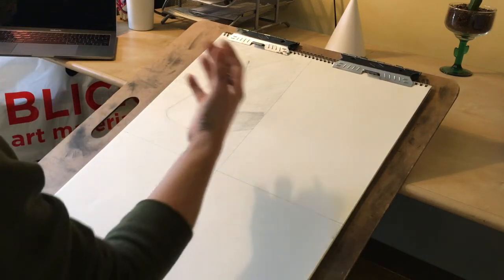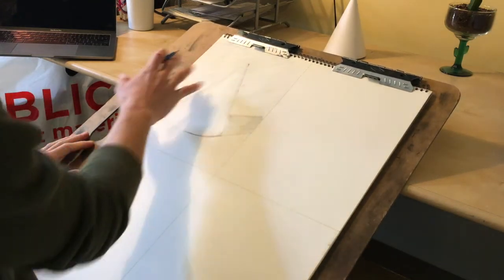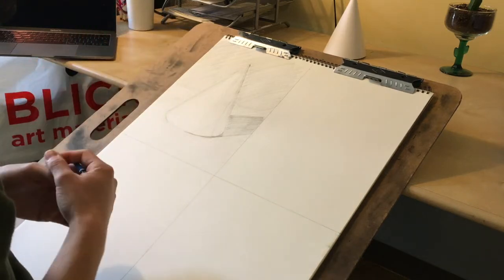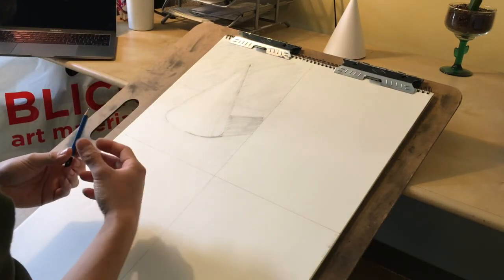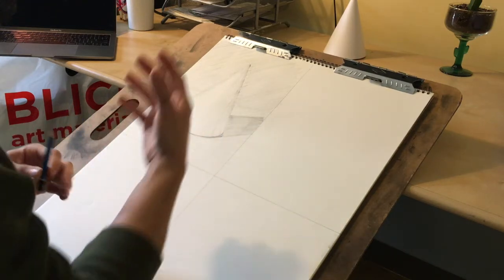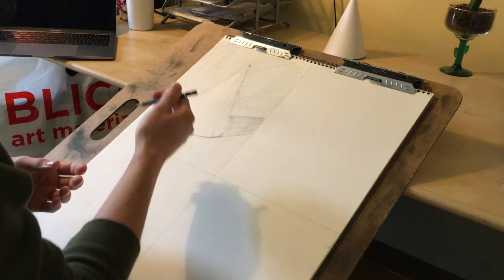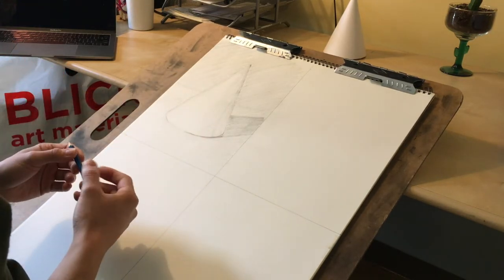Once you have your lights and shadows blocked in, in a very simple way, then you're going to start to build up your values, working across the drawing, and you're going to start to capture the nuances within these shadows and within these lights. By nuances, I mean you're going to capture the reflected light and the shadow core if we're talking about the shadows, and if you're talking about the lights, you're going to be capturing the halftones and the highlights.